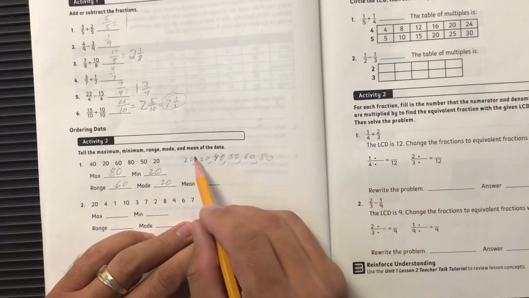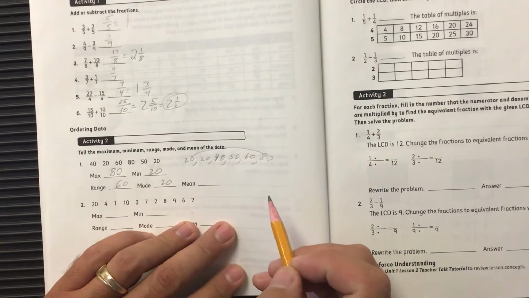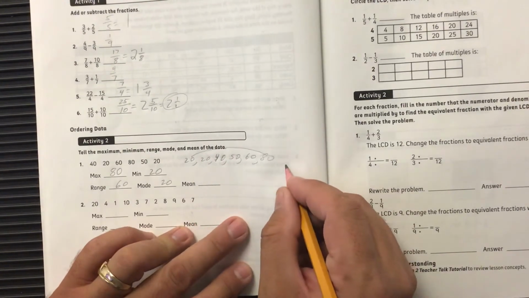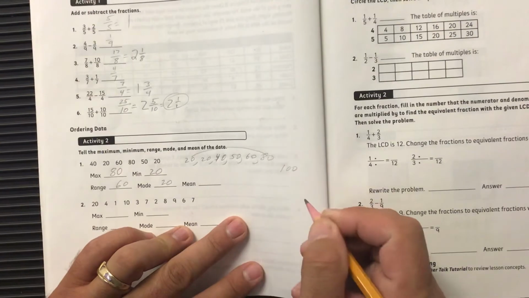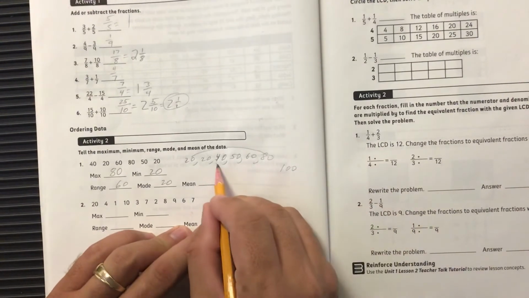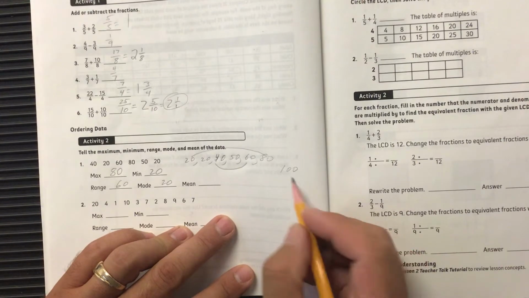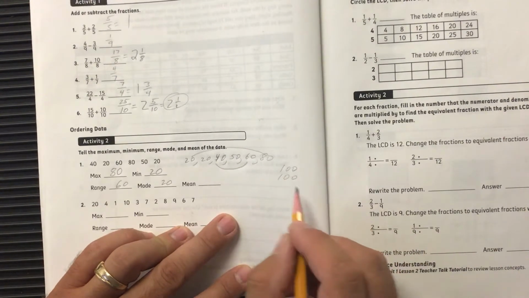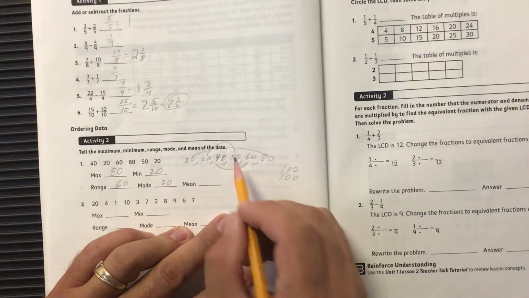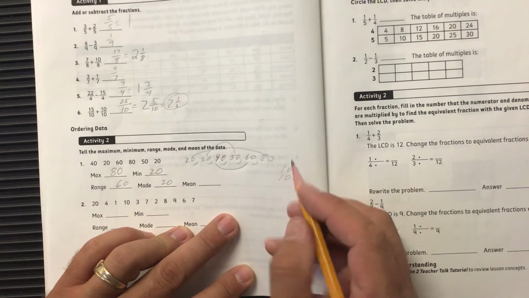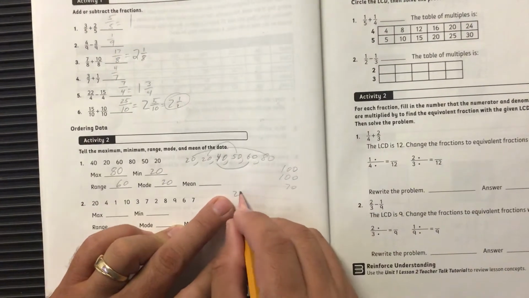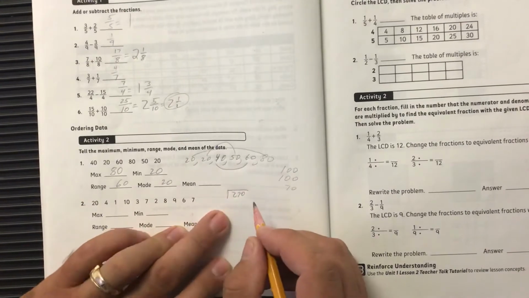And now the mean, so we got to add them up. Let's look for nice numbers to add up. What's 20 and 80 add up to? 100. How about 60 and 40? 100. And then I got 50 and 20. 70. So that's 270 divided by, how many numbers do I have?